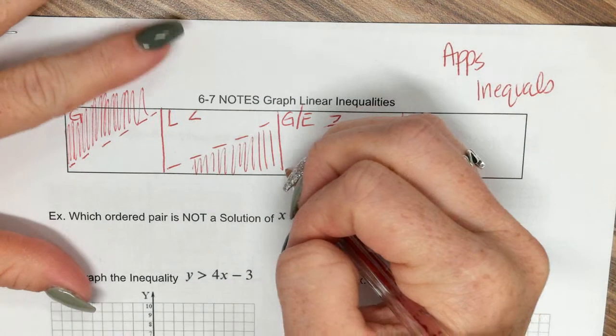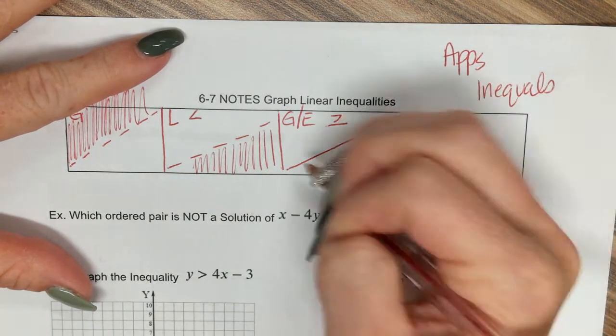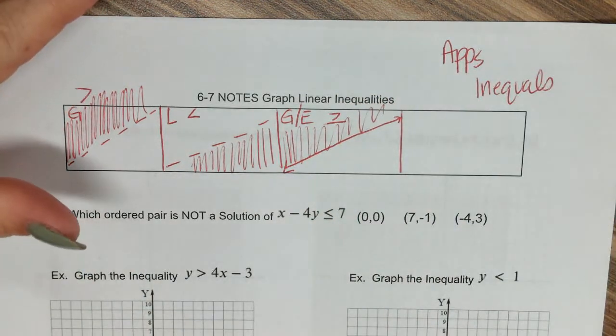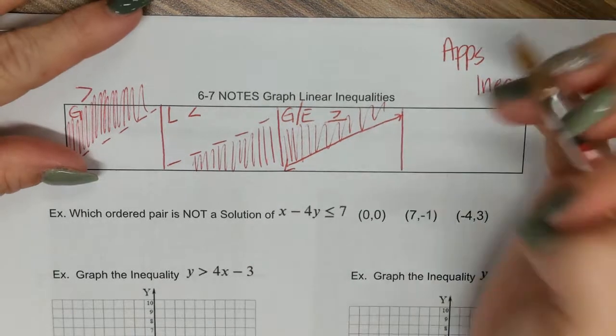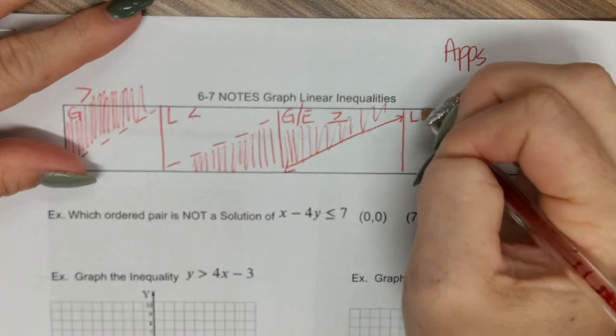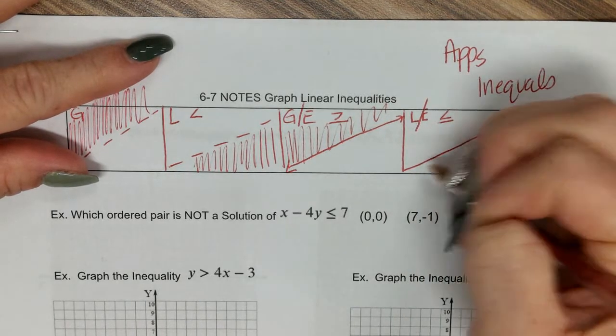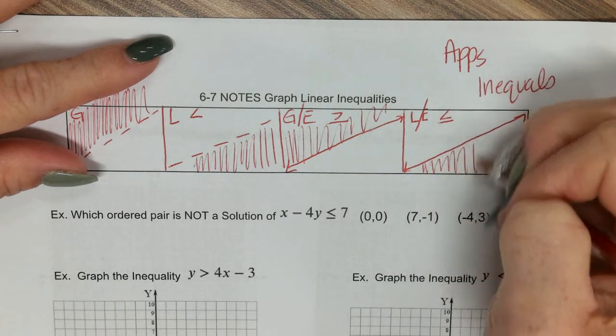A solid line shaded above. And less than or equal to? Solid line shaded below.